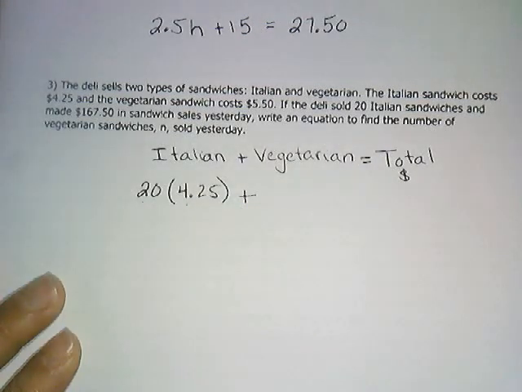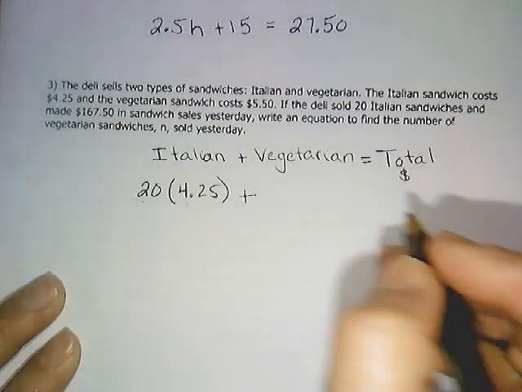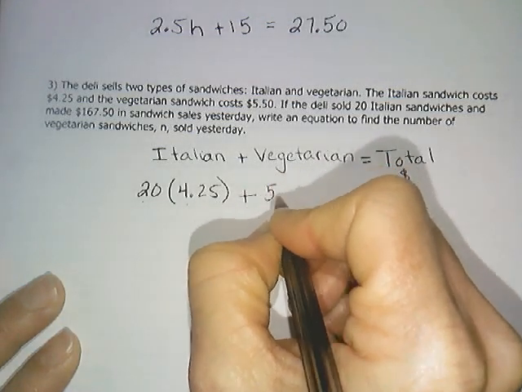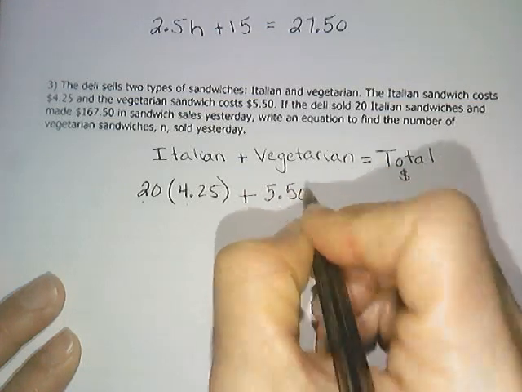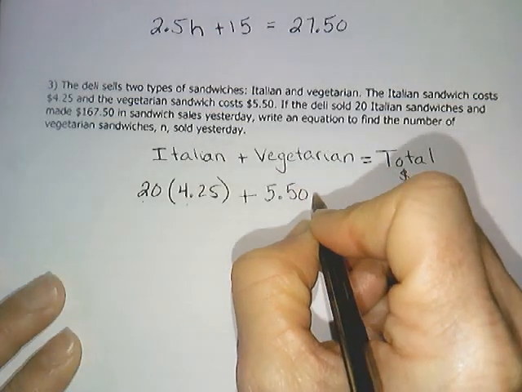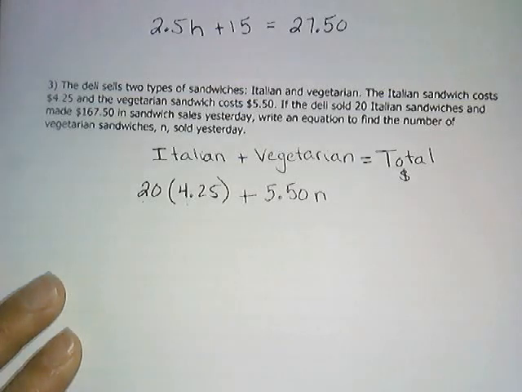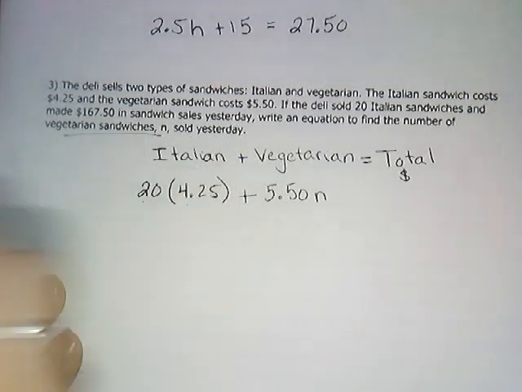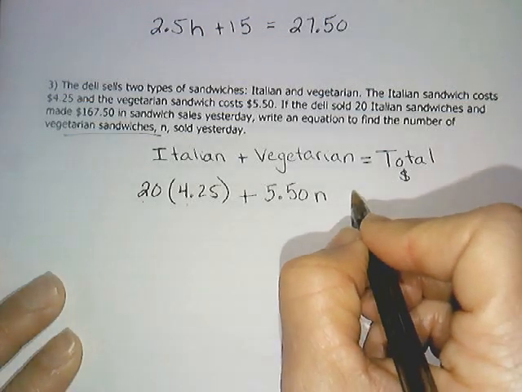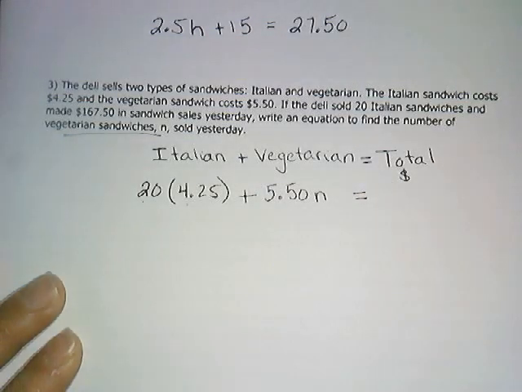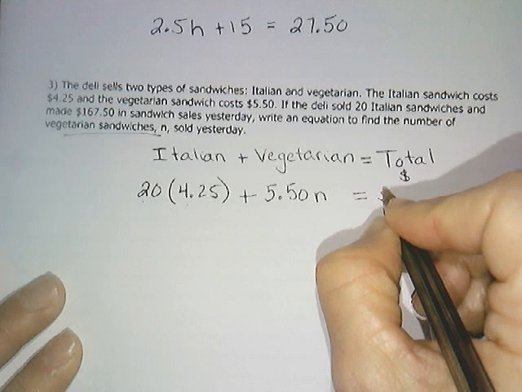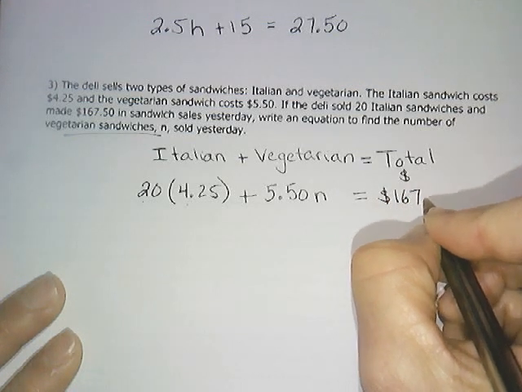And then we're going to add to that the vegetarian sandwich information. We don't know how many vegetarian sandwiches were sold, but we know each of them cost $5.50. So we have $5.50 times N, that's the number of vegetarian sandwiches they sold. That's what we're told here in the problem. And all of that equals the total amount of money that they made. And we know that that's $167.50 from the problem.